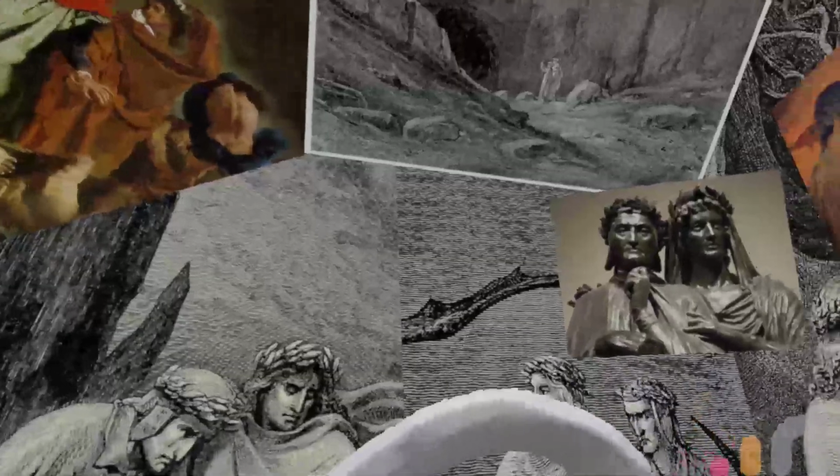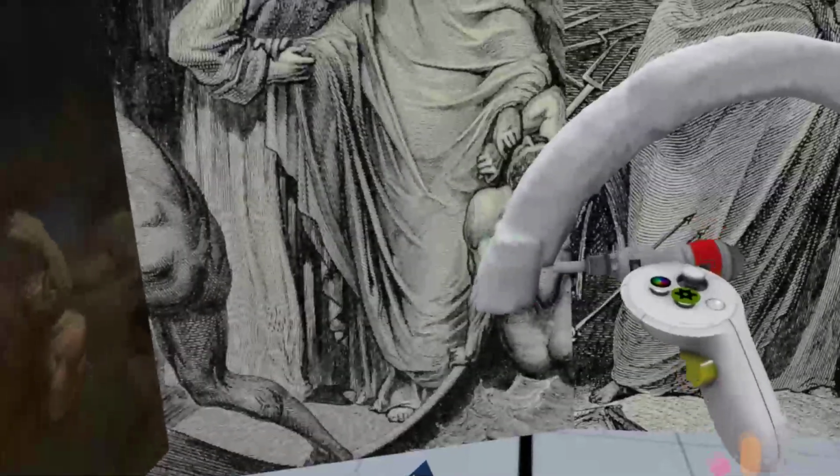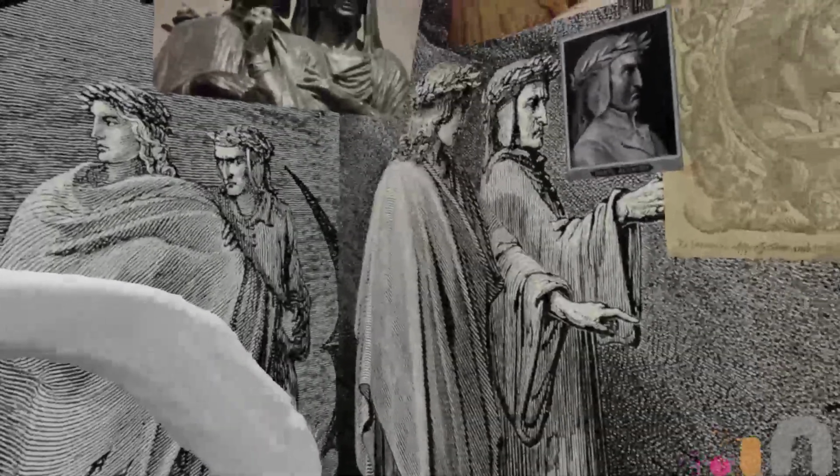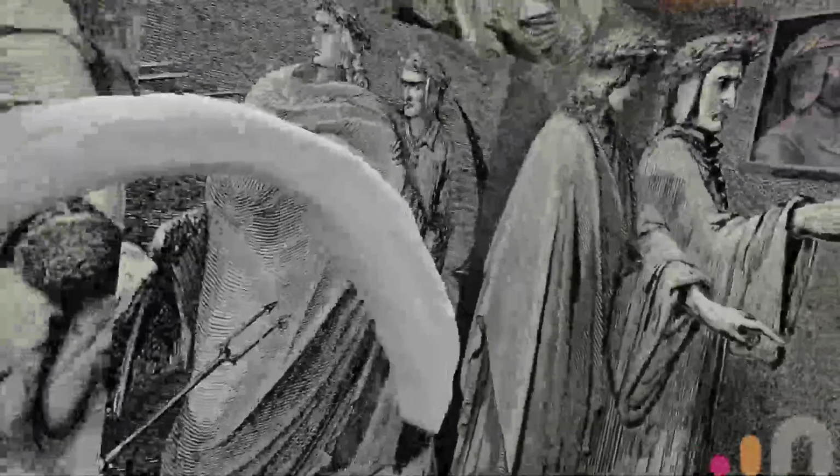The cool thing about the works of Doré is that it's so much based on nature. I know if you have seen the game called Dante's Inferno, also based on the works of Dante Alighieri, the whole design changes a lot.